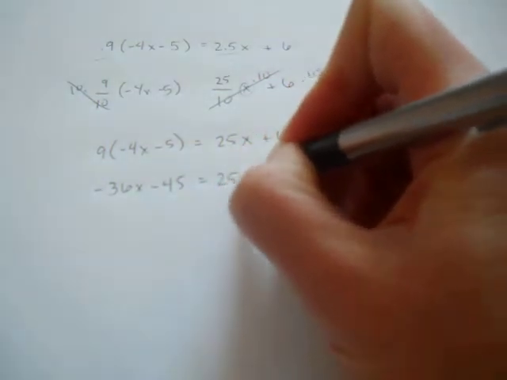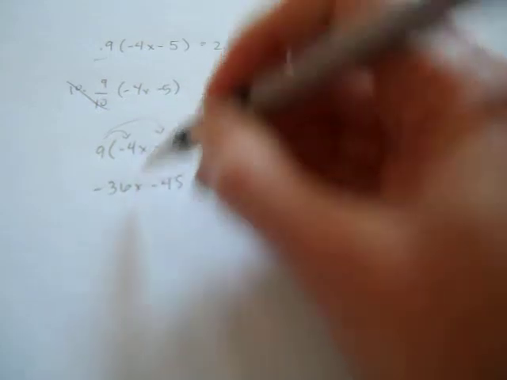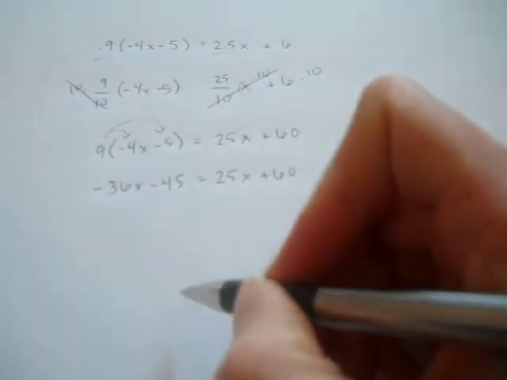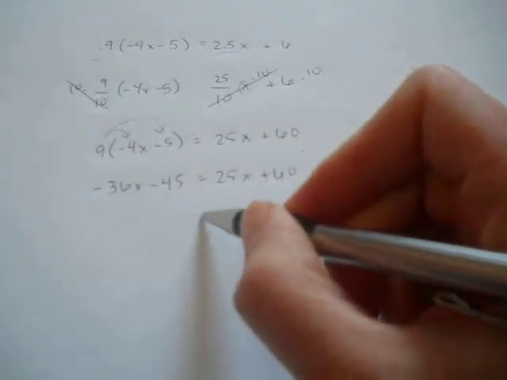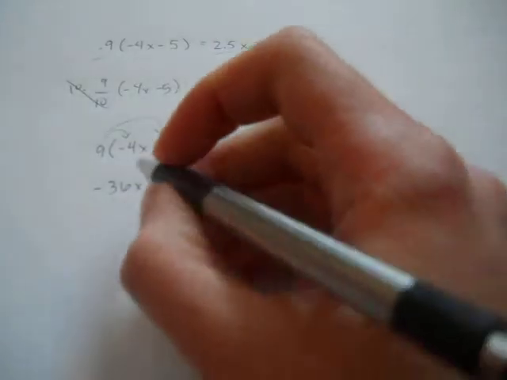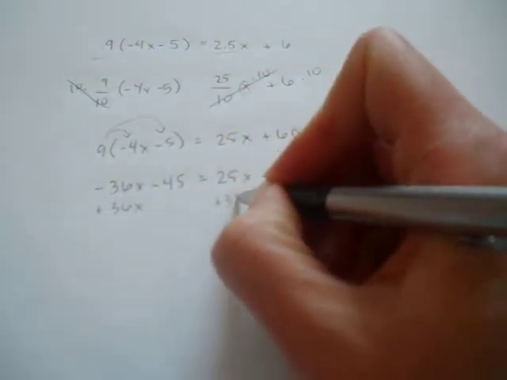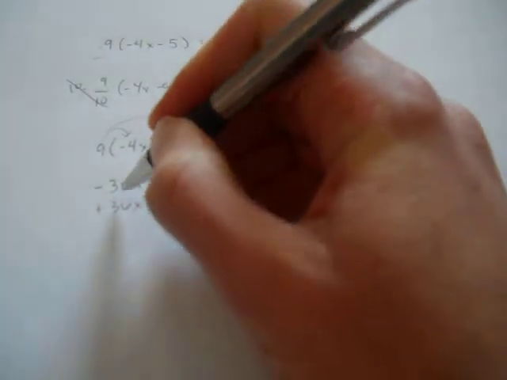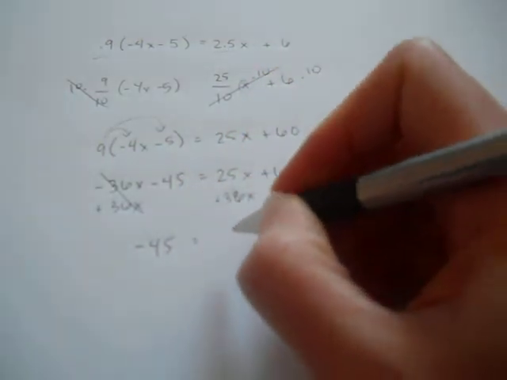All the fractions are gone, all the decimals are gone. Just distribute that 9 through to get negative 36x minus 45. And then you can move the 36x over here or the 25 over here, but I like to have positive numbers, so I'm going to add 36x to both sides so that I can keep the x's positive.